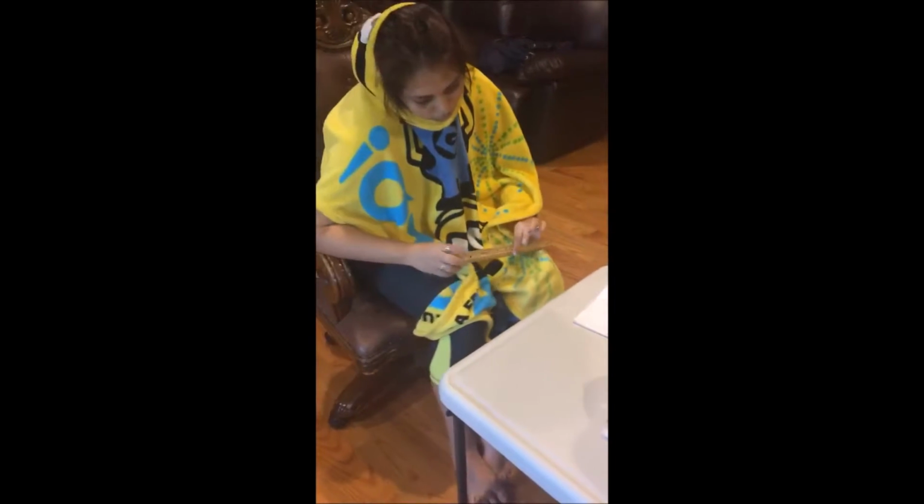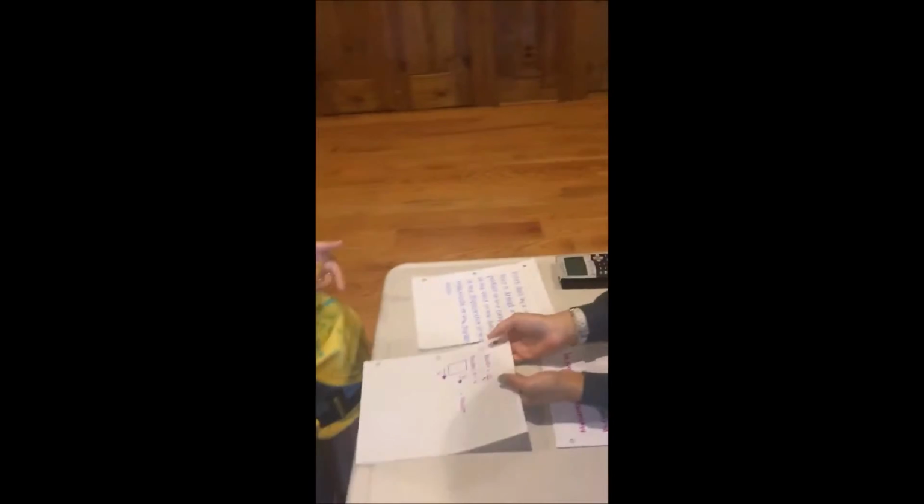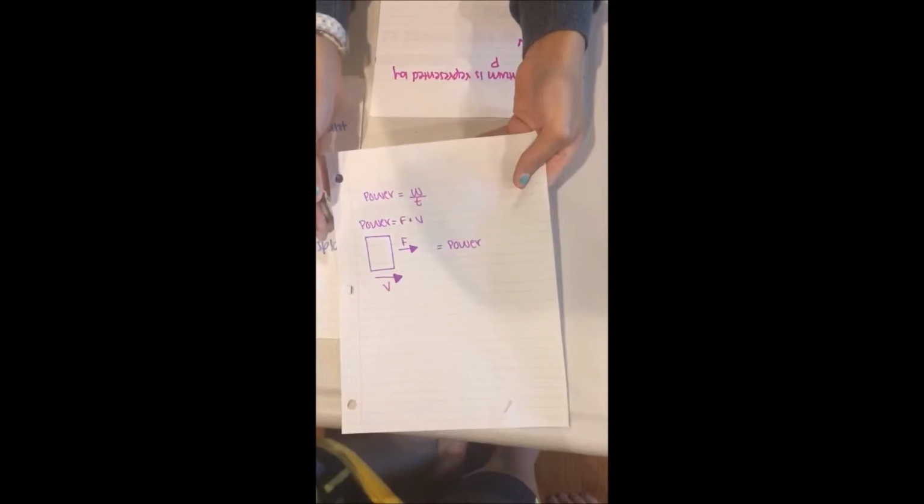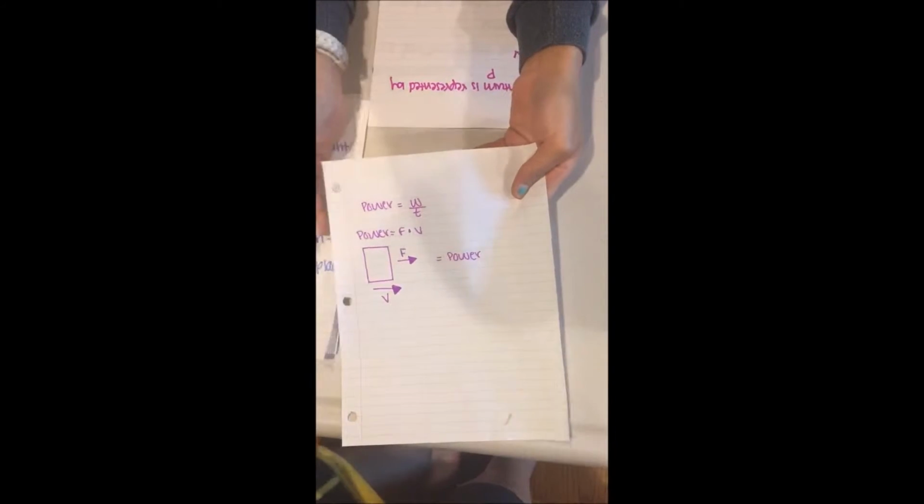The second thing we're going to review is power. The equation for power is work over time. It's a ratio, so it can be work divided by time. The second equation is power equals force times velocity.